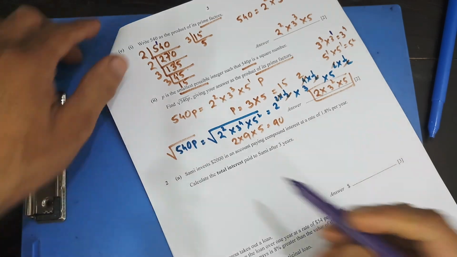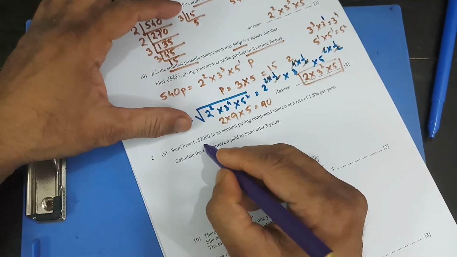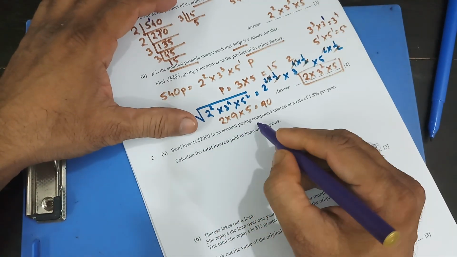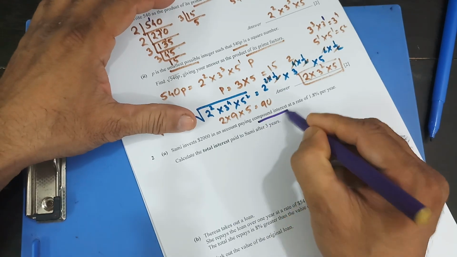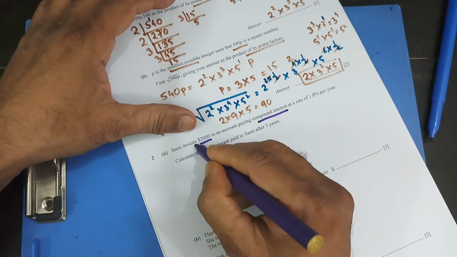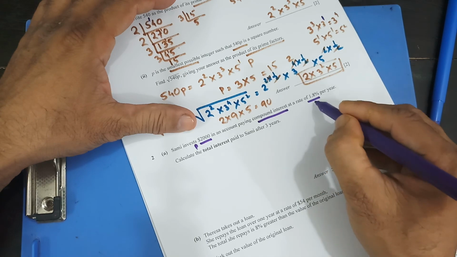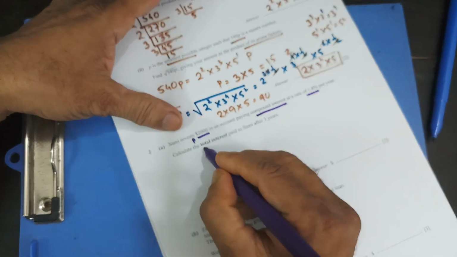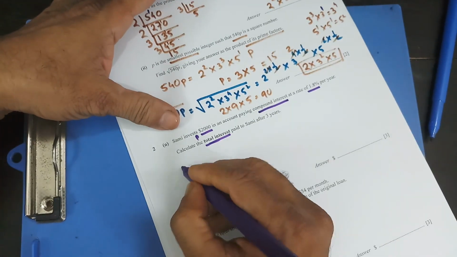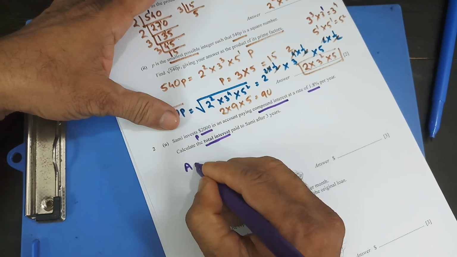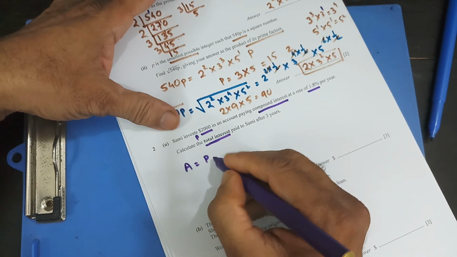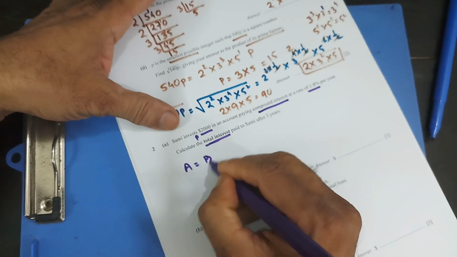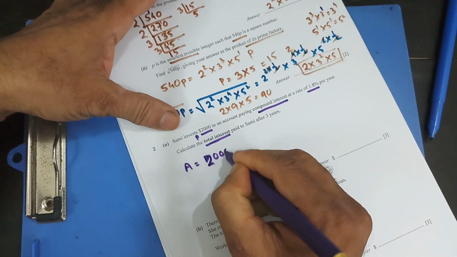Okay, now Sammy invests $2,000 in an account paying compound interest. This is compound interest. So this is his principal at a rate. So this is the rate per year. Calculate the total interest. Okay, but we know compound interest, I have the formula for the amount. Amount is P, that means 2,000. P is 2,000.